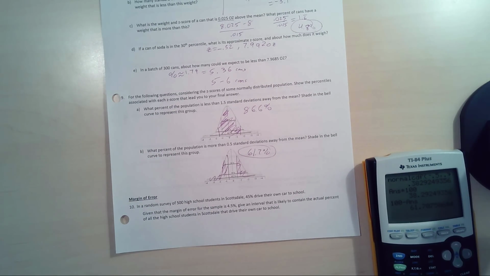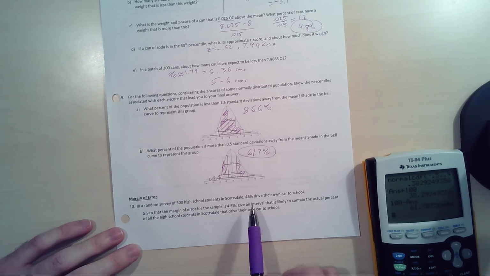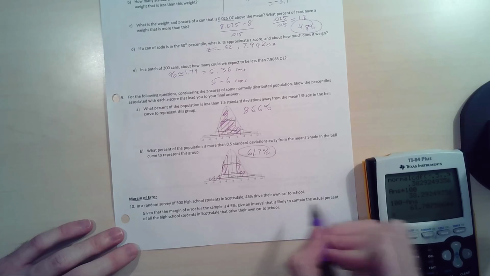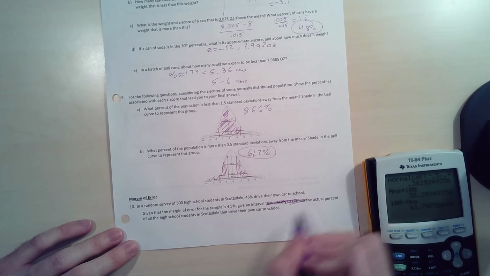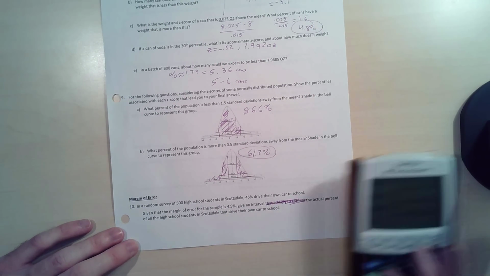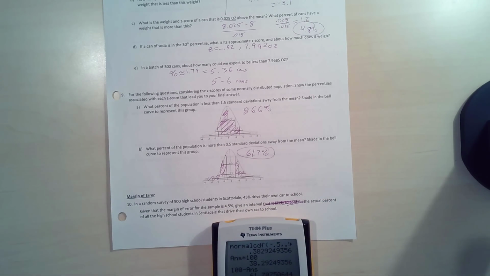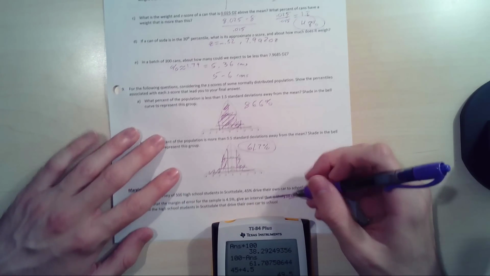This question's so easy. Given the margin of error is 4.5%, given interval is likely to contain, this is actually, crap. It is not likely to contain. It is reasonable to believe that it contains, but it's not likely to contain. That's a terrible way of wording it. Just really awful. 45 plus 4.5 is going to give us 49.5.